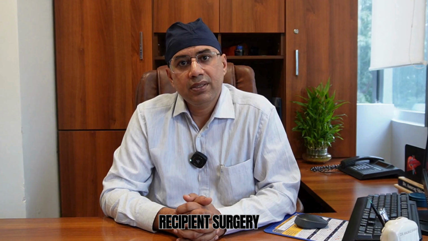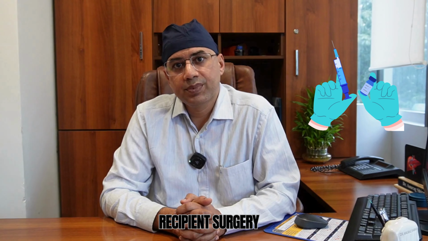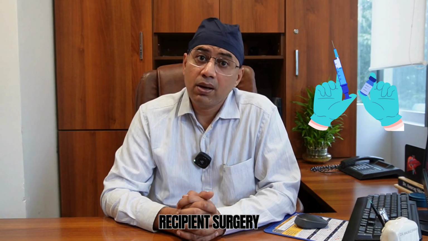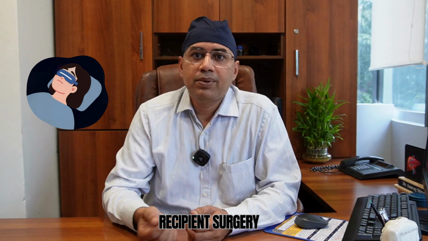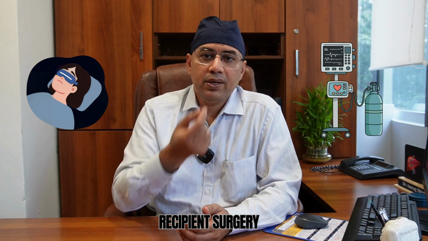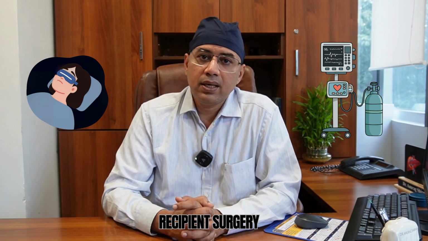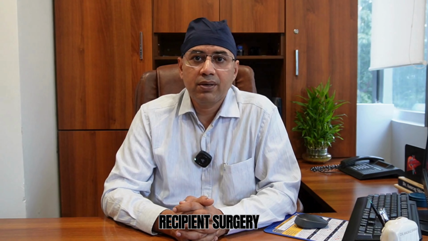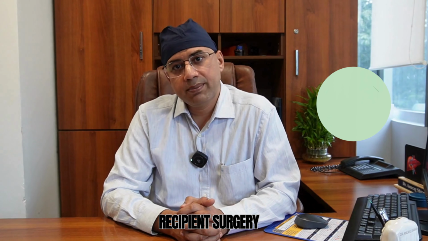Now, in the recipient surgery, first the recipient is anesthetized, that is, put to sleep. Our anesthesia team has a lot of work to do, which includes putting them to sleep, putting them on a ventilator with an endotracheal tube, securing the large bore lines, central lines, arterial lines, Foley's catheterization, good positioning of them, and this is what prepares them for a transplant surgery.